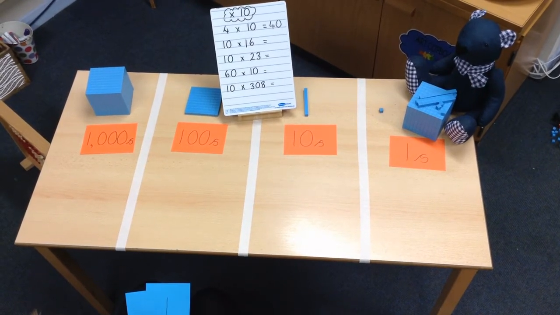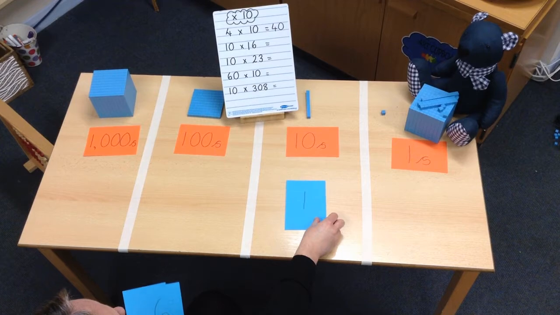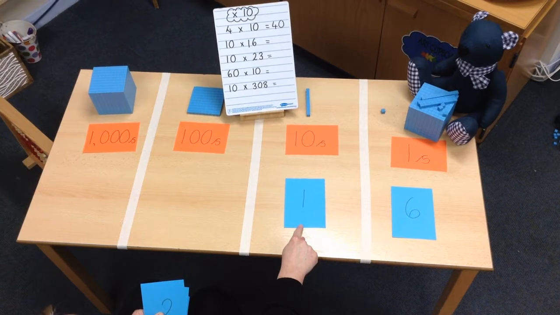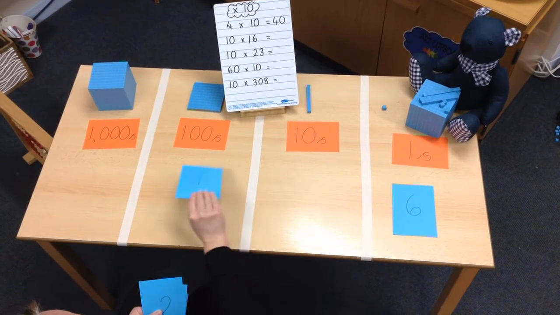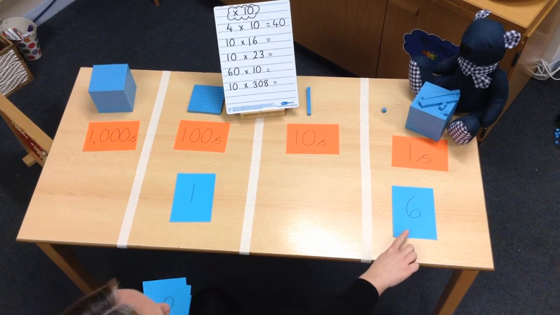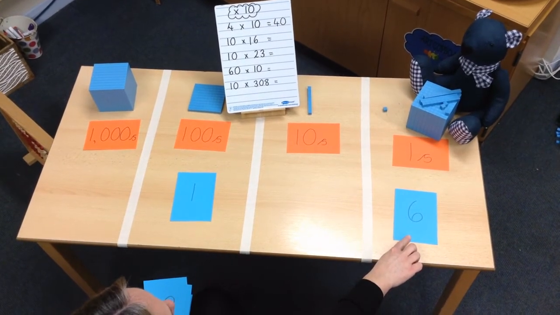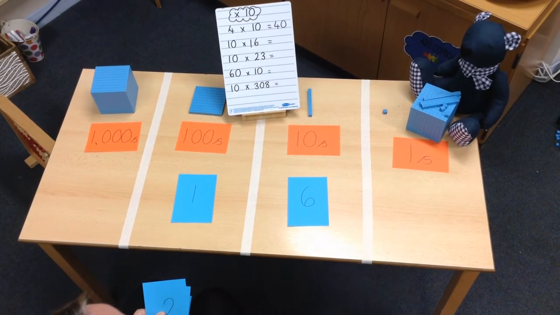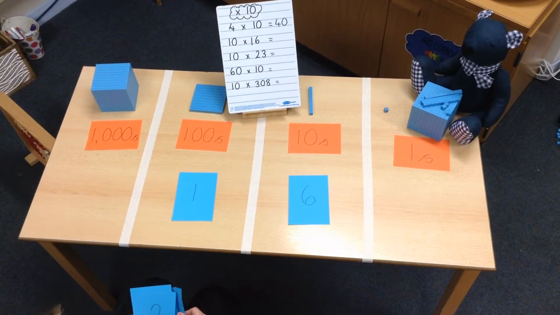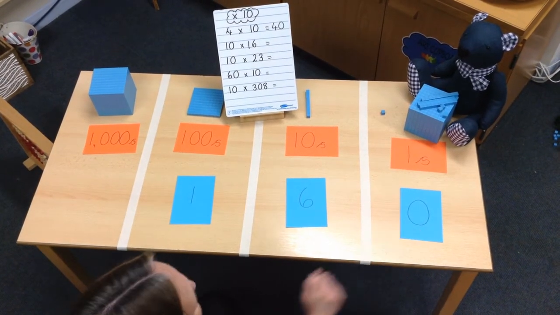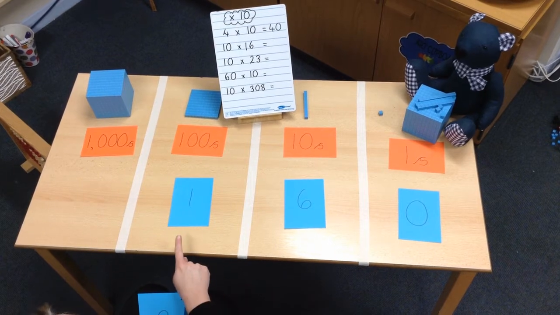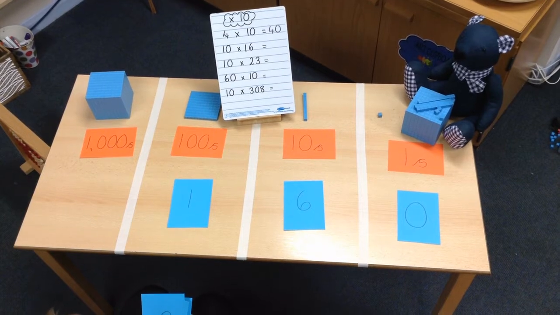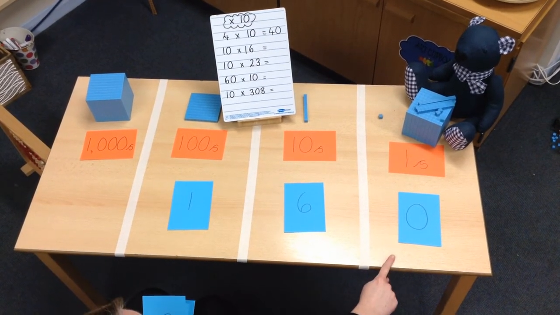Let's look at the next one. 10 multiplied by 16. So we're now going to make 16 10 times greater. If we make a 10 times greater, it becomes 100. If we make 6 ones 10 times greater, they become 6 tens. Can you remember what we need to do here? We have to put a 0 as a placeholder. The product is 160. So 16 10 times greater is 160.